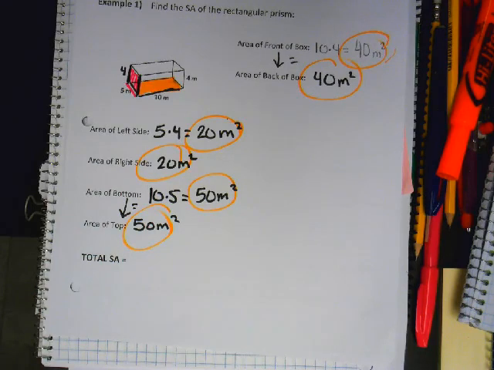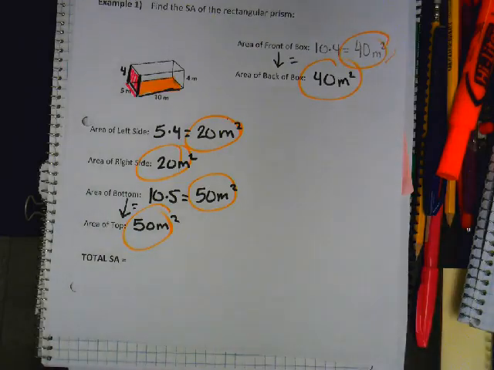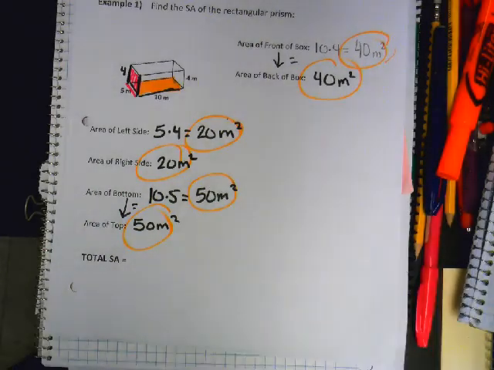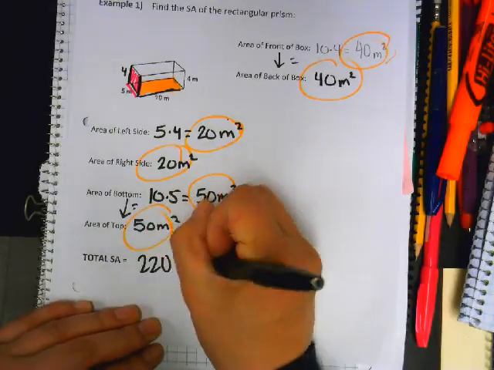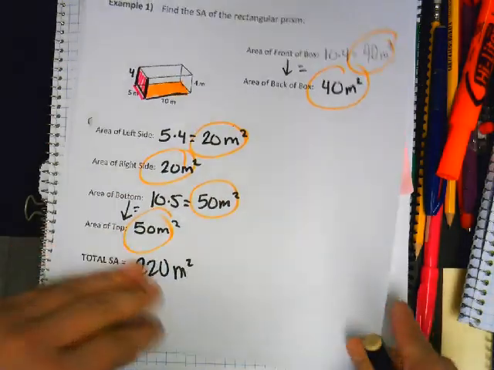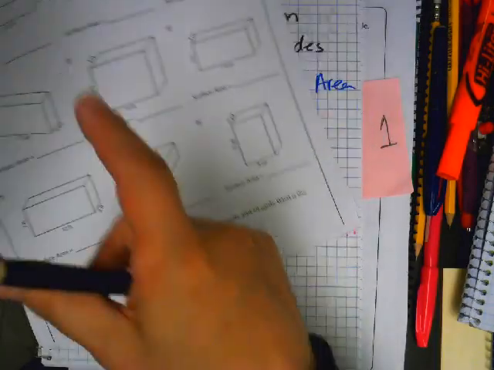We're adding. Adrian, what'd you get? For the first problem? 220. Oh, meters squared. Do we agree with 220? Yay. Easy? This is the easiest one I get to show you.